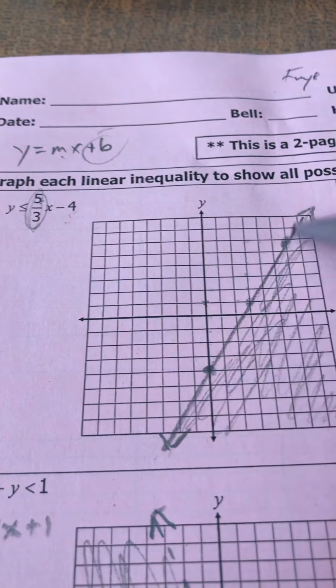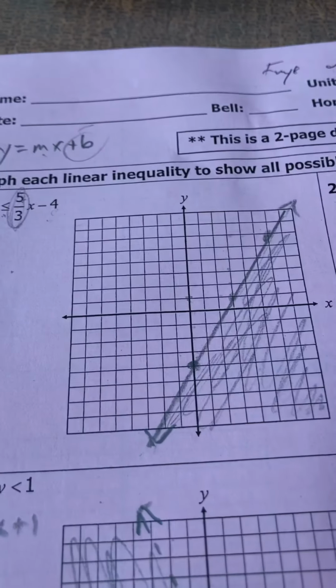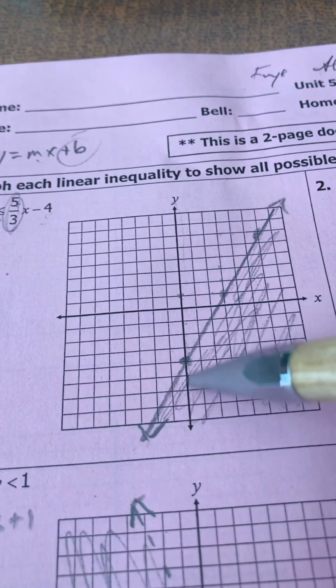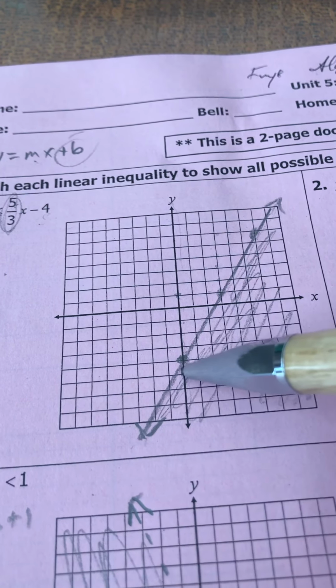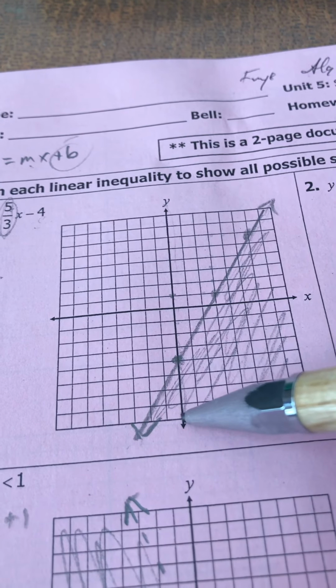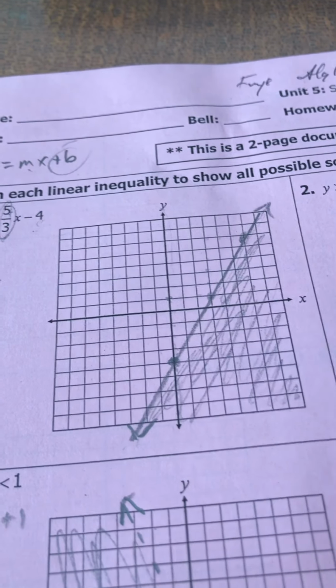And I'm going to draw a solid line because it could equal that. Y is less than that. So you look at the y-axis where it crosses this line, where y values are going to be less than this line that you've just drawn, and that's going to be below that line. So you shade everything below that line.